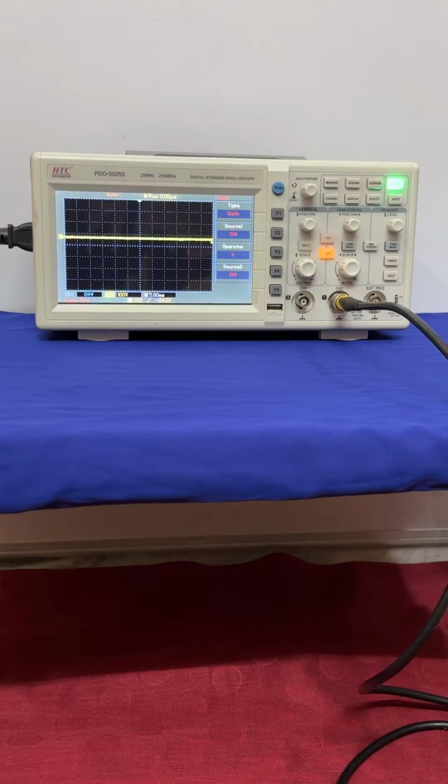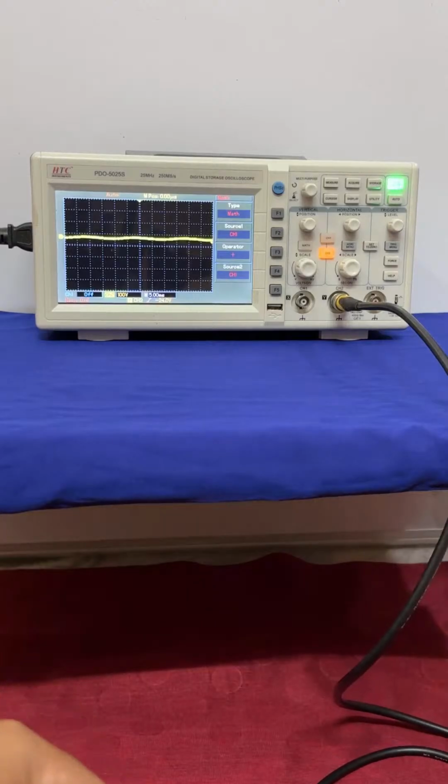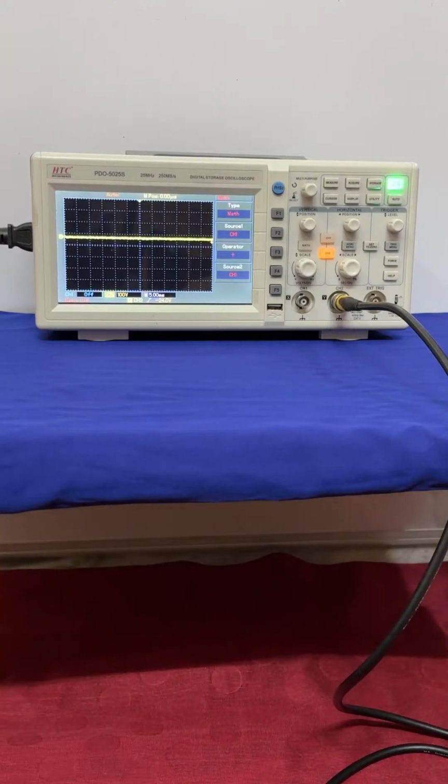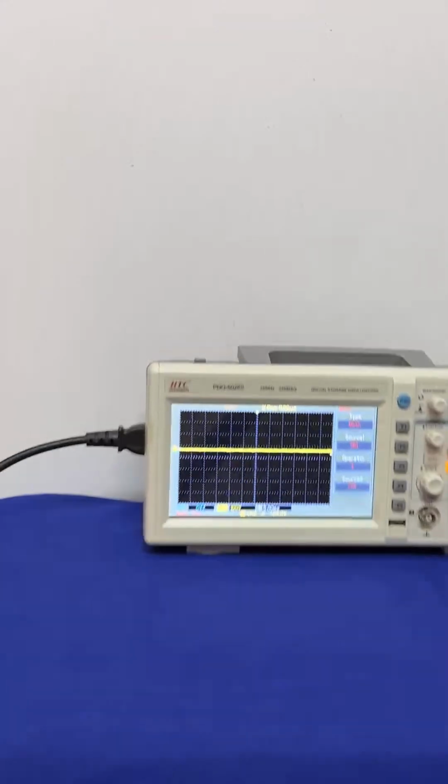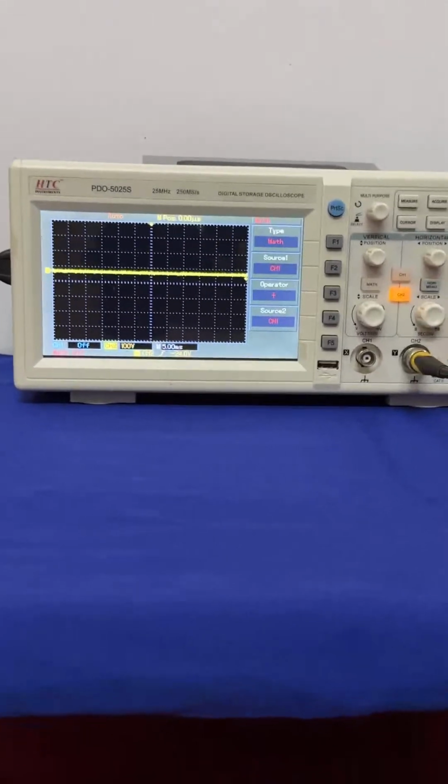For the coming session, I'm going to discuss the details of the oscilloscope and how we use it. I will show it closely.